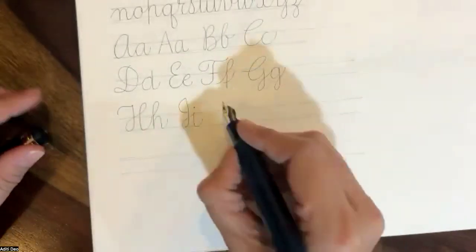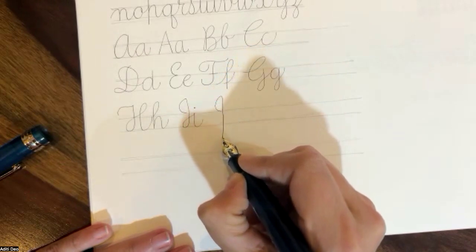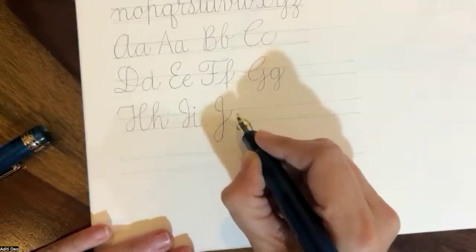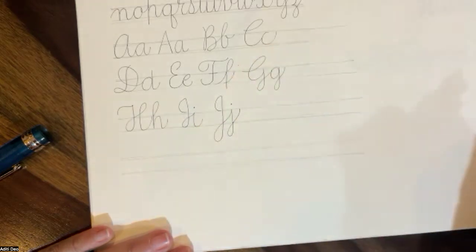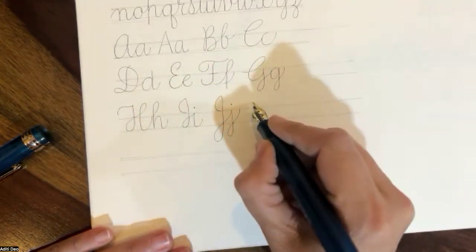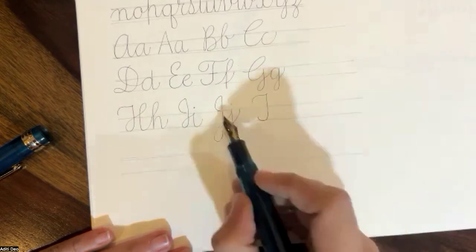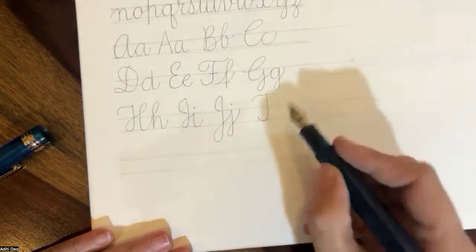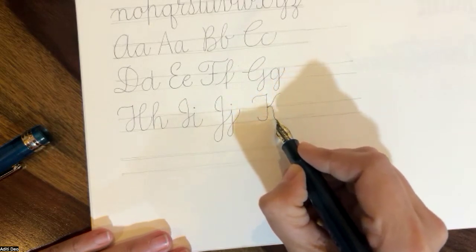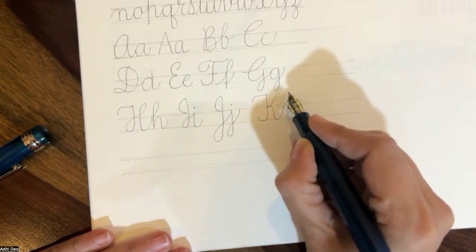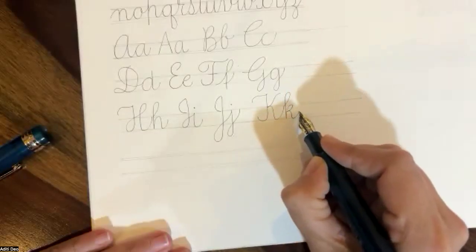So this is I. J is exactly like this, but its tail comes down. J. K is like the H, the same stroke, but you don't take it up, so you make it like the F. Flower petal, tiny H, and out.